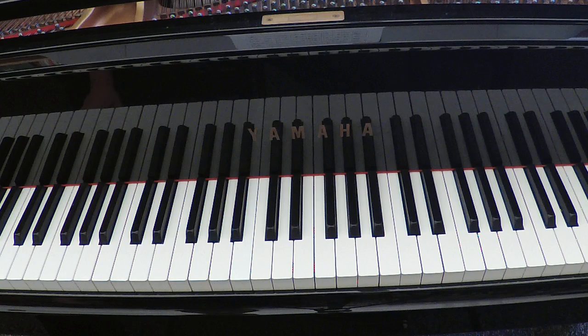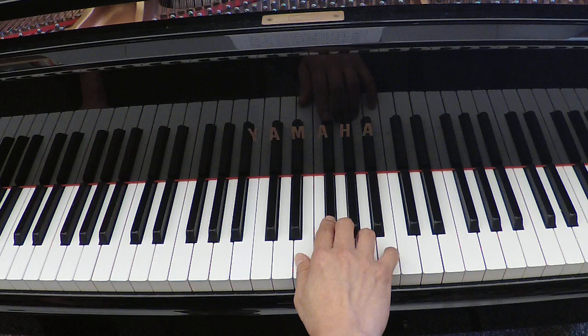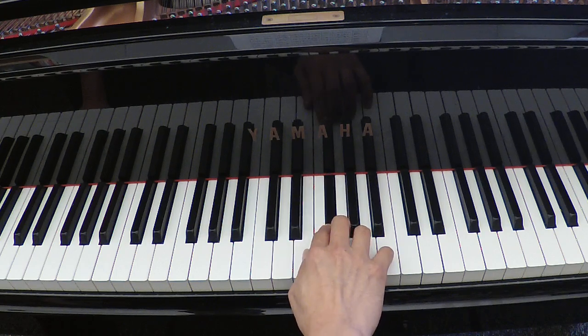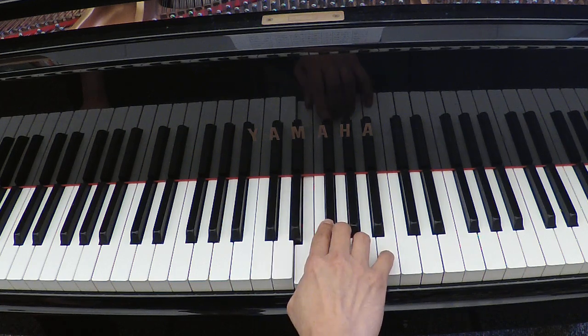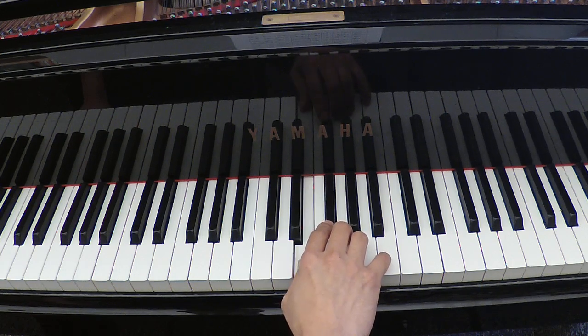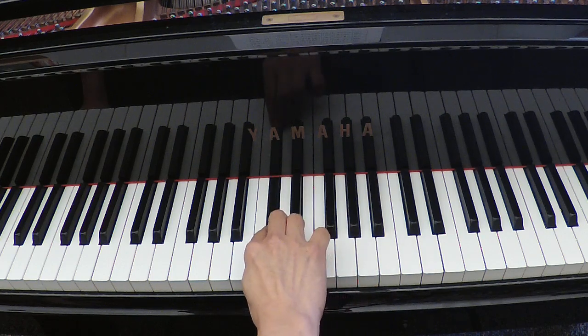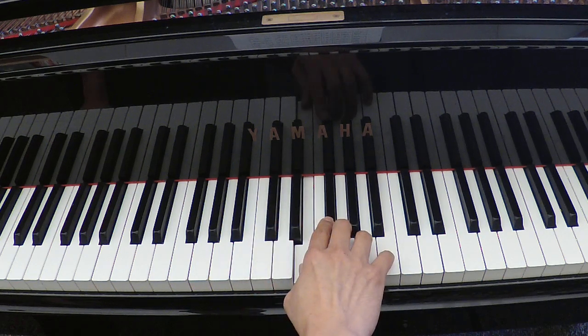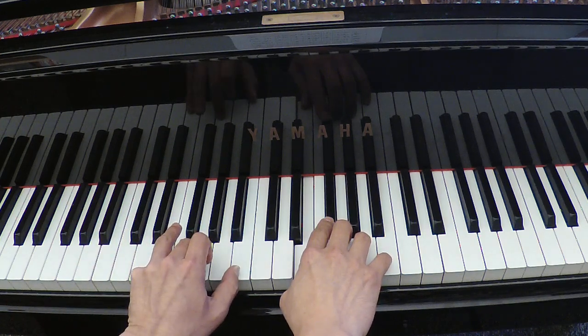Let's look into the E Dorian mode. So E Dorian mode, you start on E. The formula is W, H, W, W. 1 to 7, W. 1 to 7 to 6 is a W, H, C sharp. Let's put the left hand in. This is the E Dorian mode.